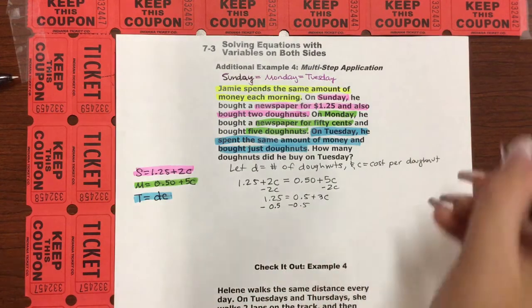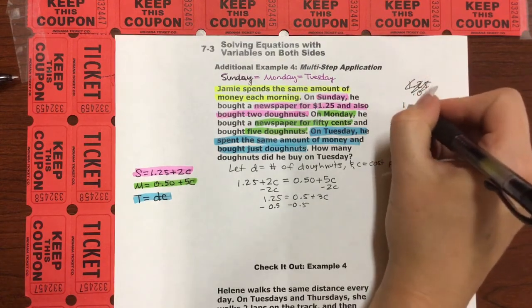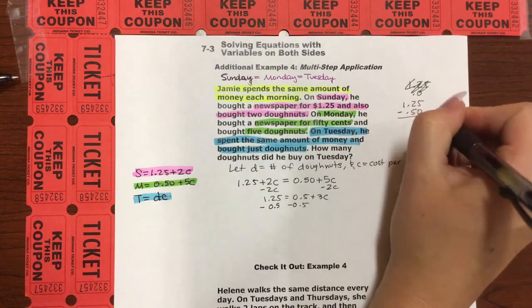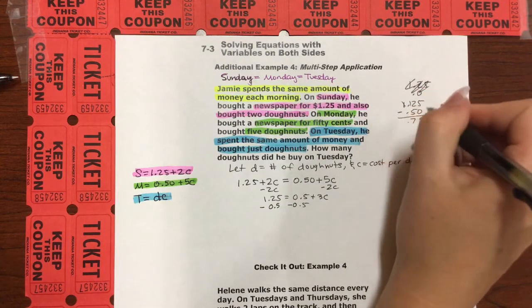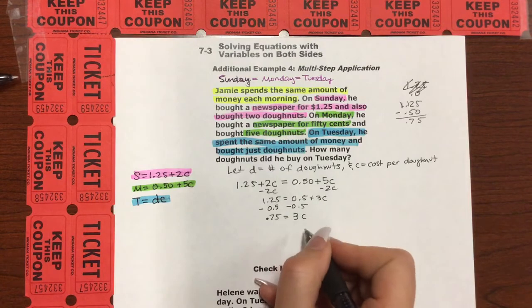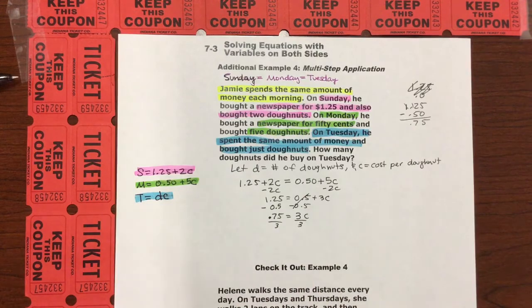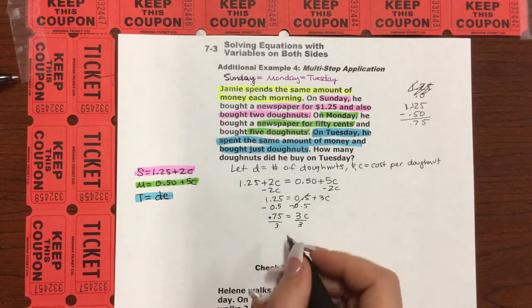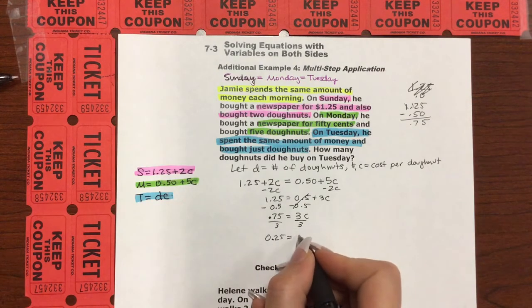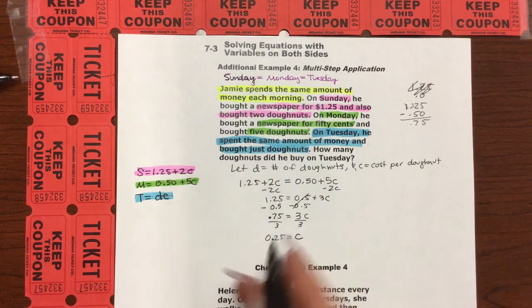1.25 minus 0.5, oh shoot, my bad. 1.25 minus 0.5 is 0.75, so 75 cents. Then that cancels, and we divide by 3. I know that 75 cents is made up of three quarters, so it's 0.25. Well, that means that C, the cost per donut, is 25 cents.